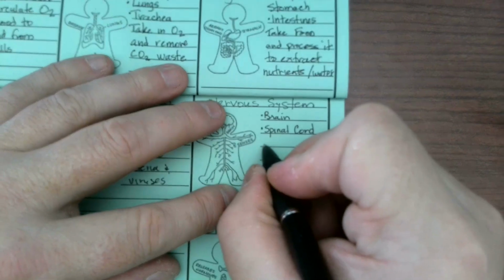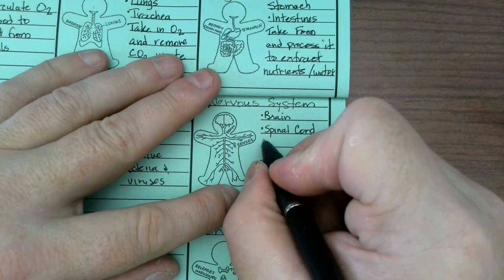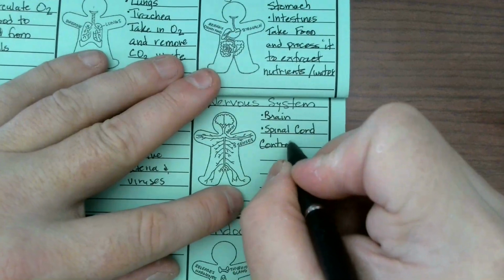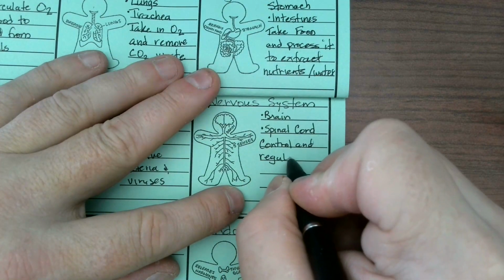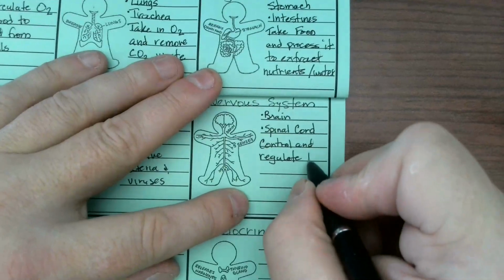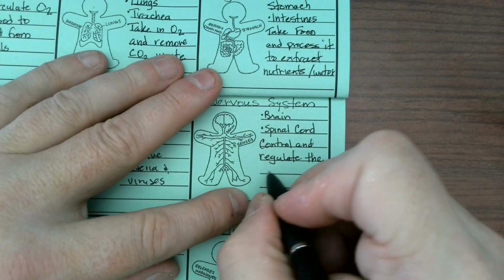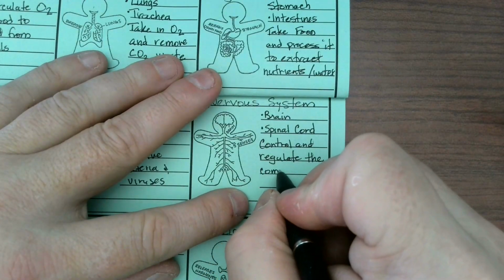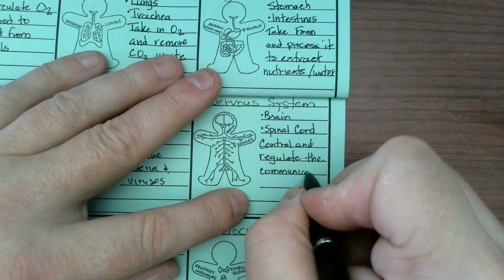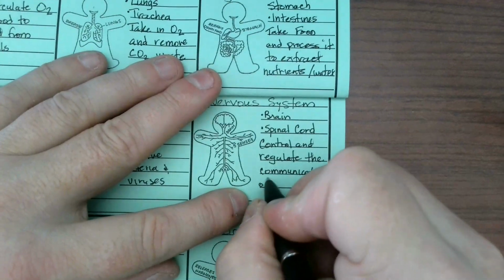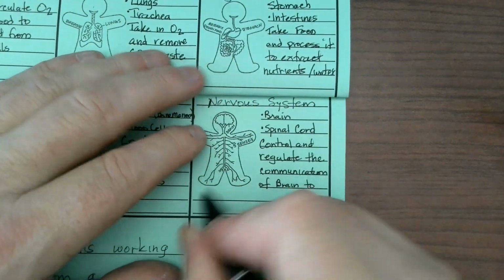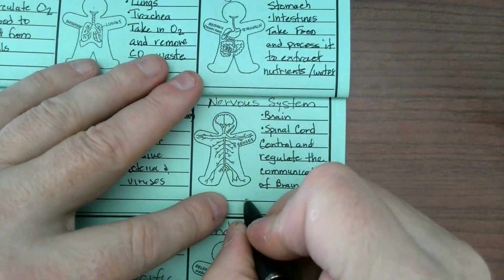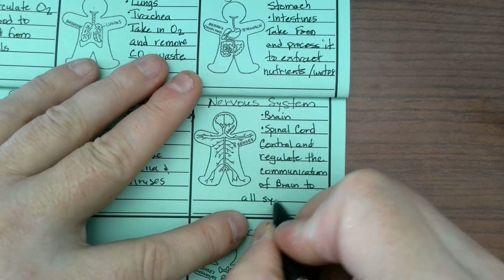And this system's job is to control and help regulate the communication of brain to all the systems of the body.